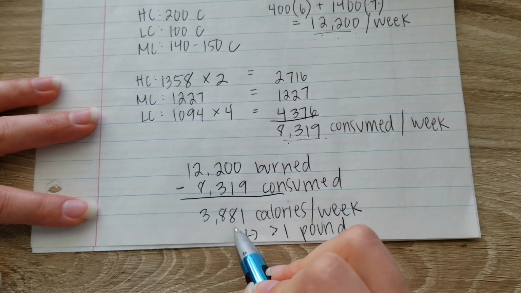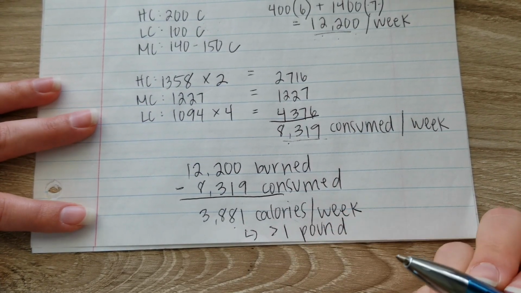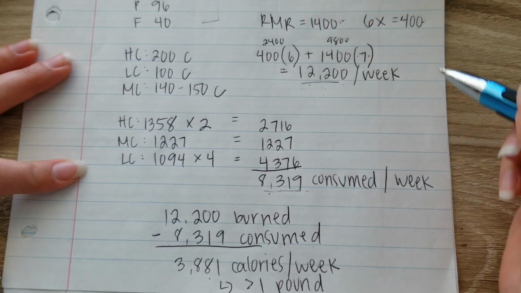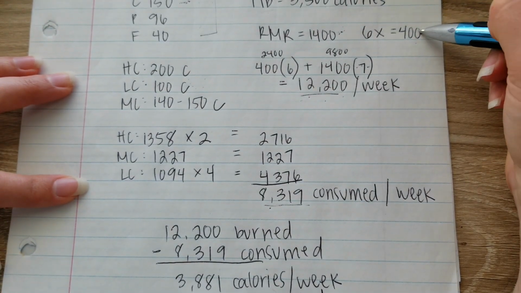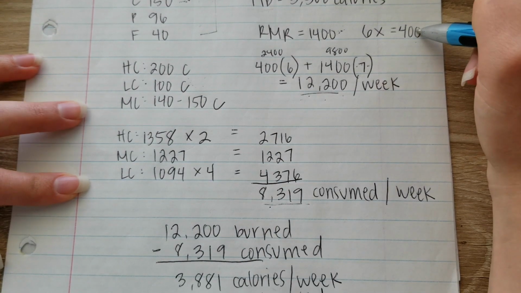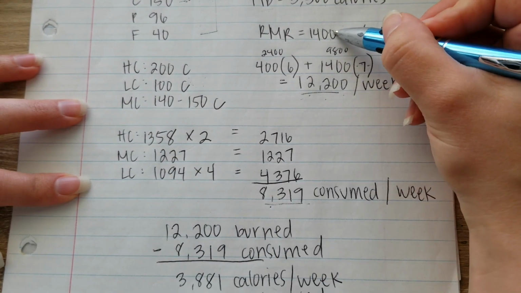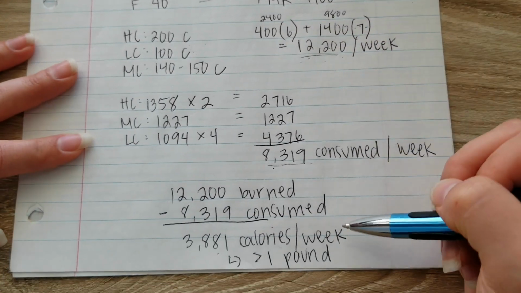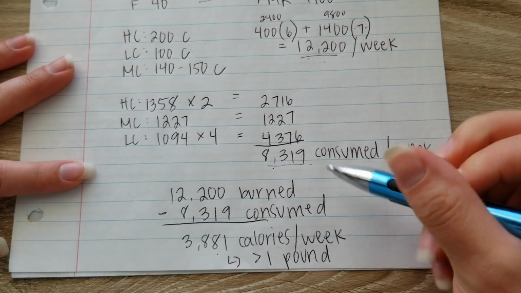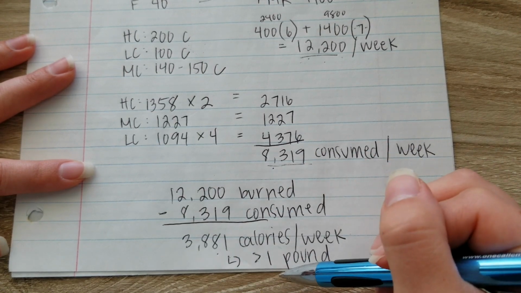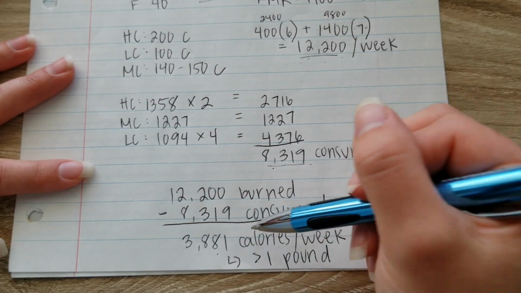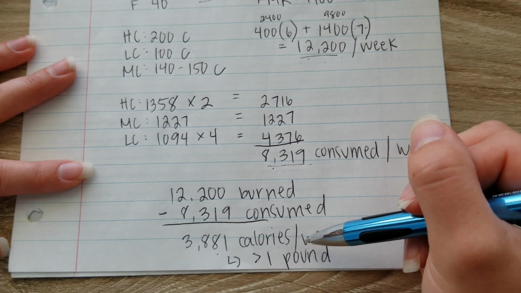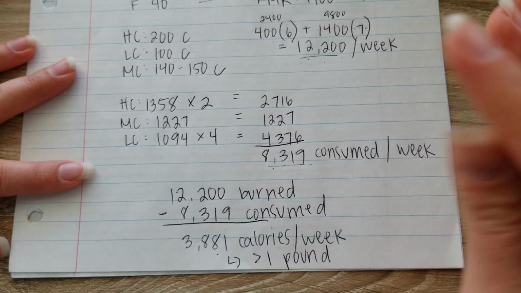Now, this number varies because maybe I'll have a day where I burn 500, 600 calories. Maybe there's a day where my resting metabolic rate is 1,600 or 1,100. So again, this is going to vary, but this is just a good estimate that I should be able to reach my goal of losing 1 pound this week because of this calculation. So hopefully that makes sense.